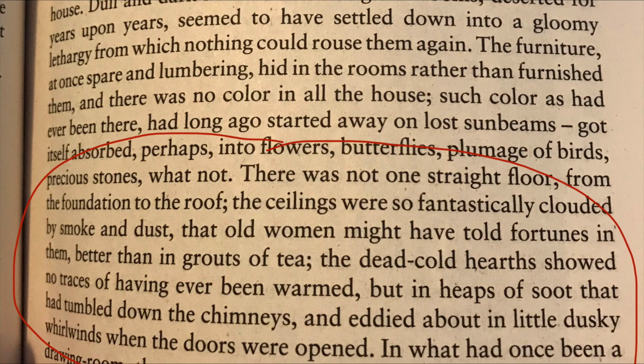The ceilings were so fantastically clouded by smoke and dust that old women might have told fortunes in them, better than in grouts of tea. The dead cold hearths showed no traces of ever having been warmed, but in heaps of soot that had tumbled down the chimneys and eddied about in little dusky whirlwinds when the doors were opened.